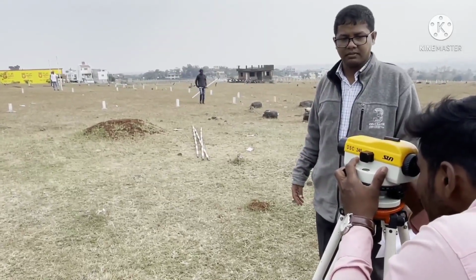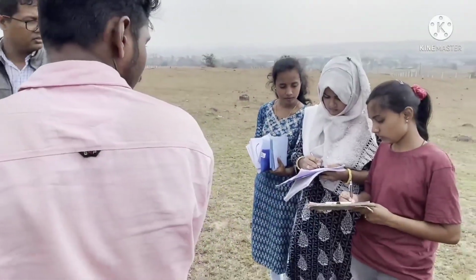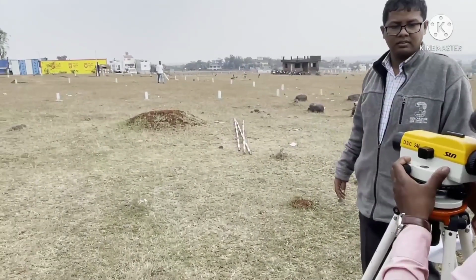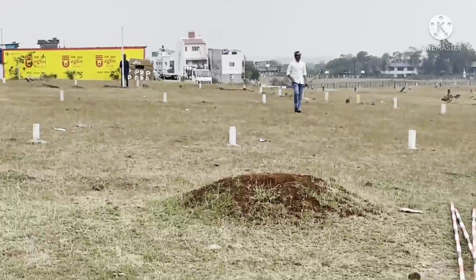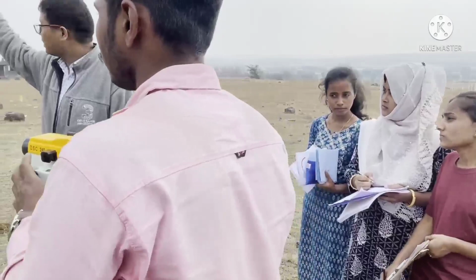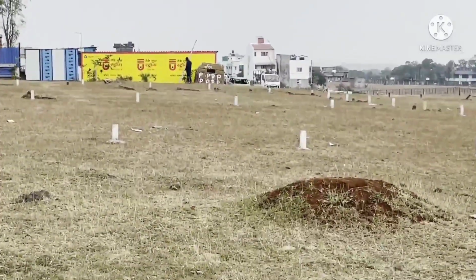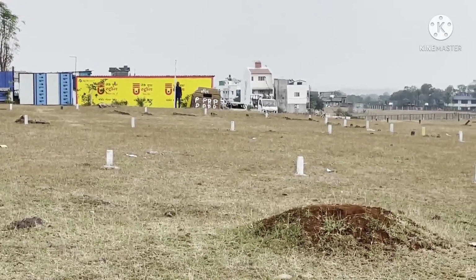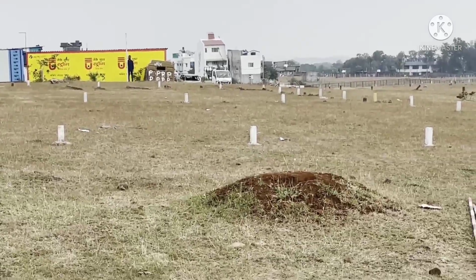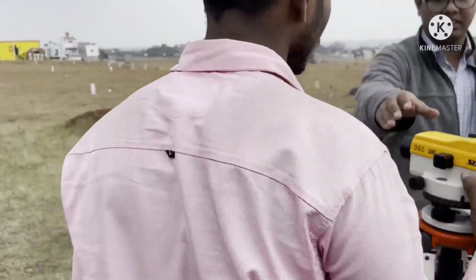Okay, so likewise we are going to take the staff readings. Now as you can see here, care is to be taken that you are supposed to tell the point of which you have taken the staff reading to the persons who are going to write it in the observation table. Okay, so that is the last point of the first line, that is C0 L50. So now the reading has been taken.